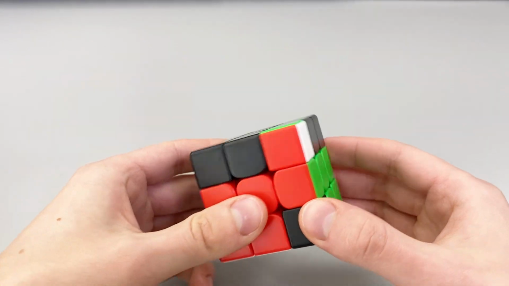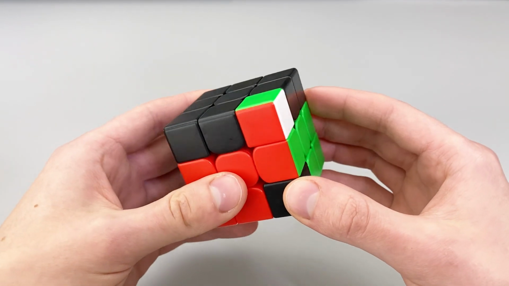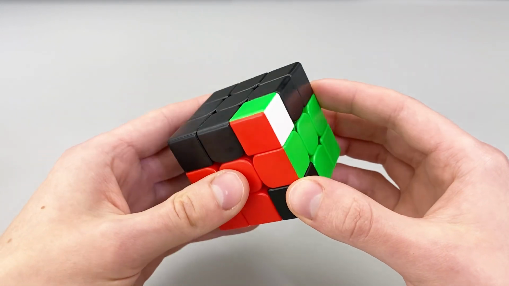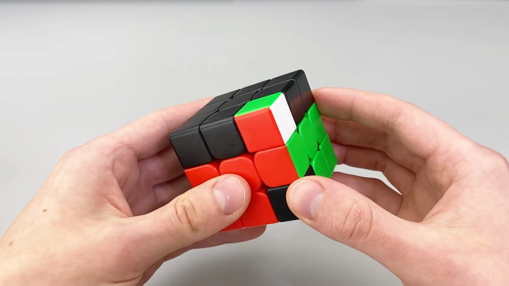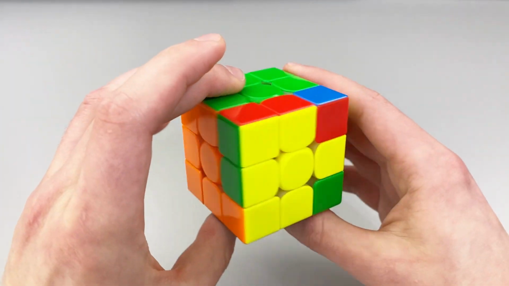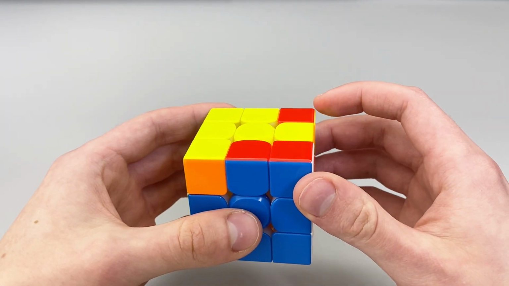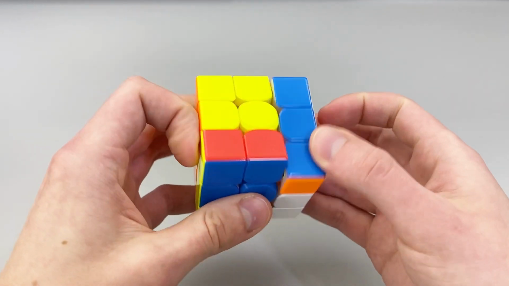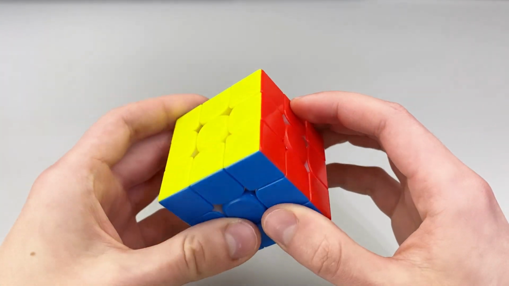One thing to note about this algorithm is that it's actually called a conjugate. And a conjugate is when you do any number of setup moves, perform an algorithm, and then undo those setup moves. For example, this ZBLL case. What you can do to solve this is an F prime, do a J Perm, and then undo that F prime. And that solves the cube.